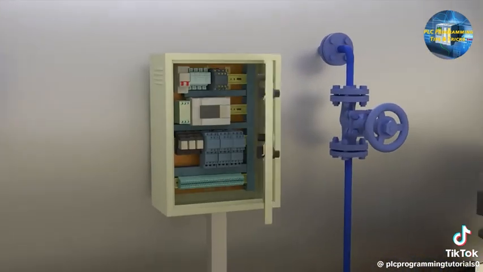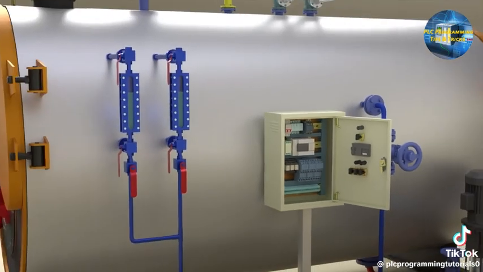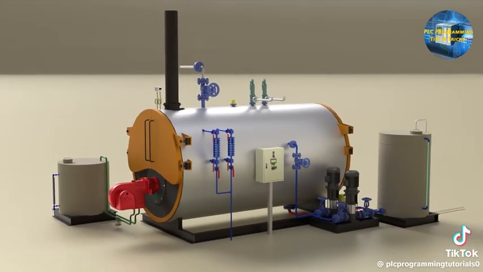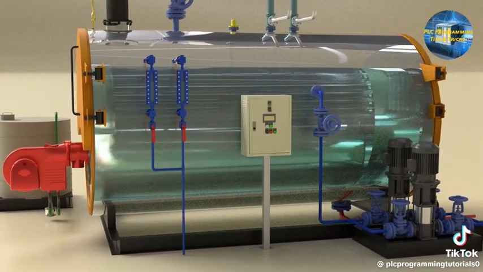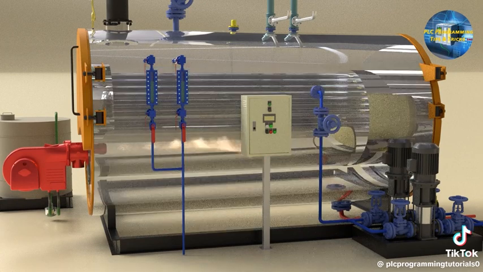Now let's see a control panel for this boiler. A PLC control panel in the boiler automates operations like startup, shutdown, and load management. It continuously monitors parameters like pressure, temperature, and water level and adjusts the actuators accordingly. This ensures efficient, safe, and consistent boiler performance with minimal manual intervention.